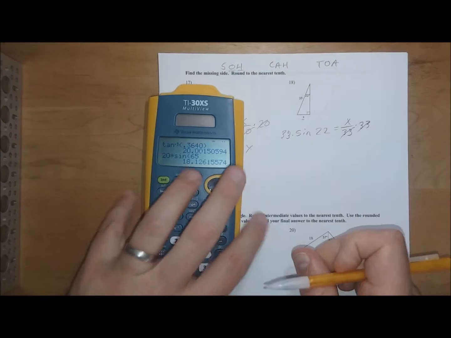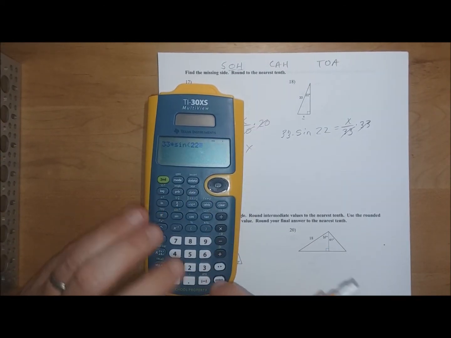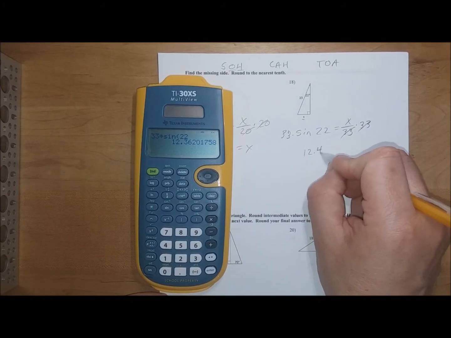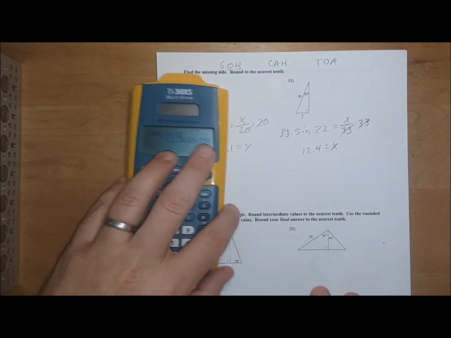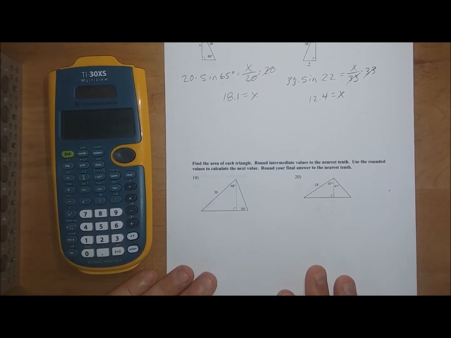33 times sine 22, and I get 12.4 equals x, rounded to the nearest tenth. Good. All right, here they want us to find the area of each triangle.